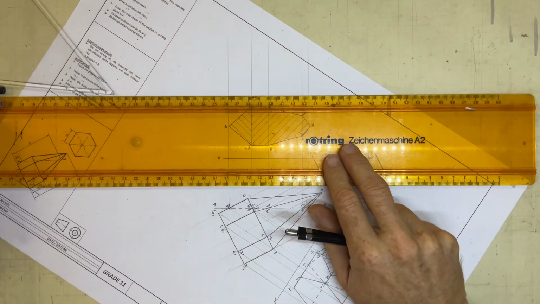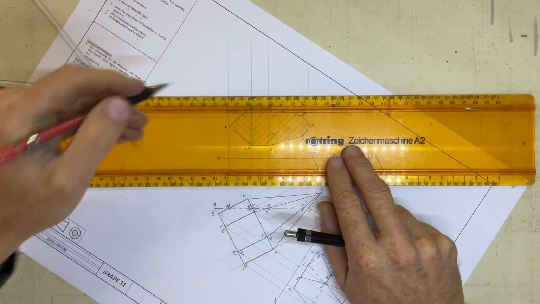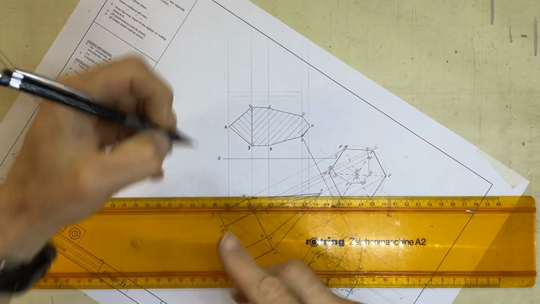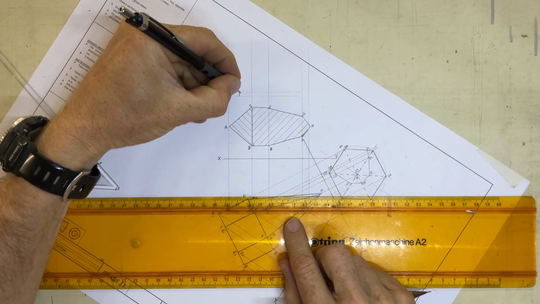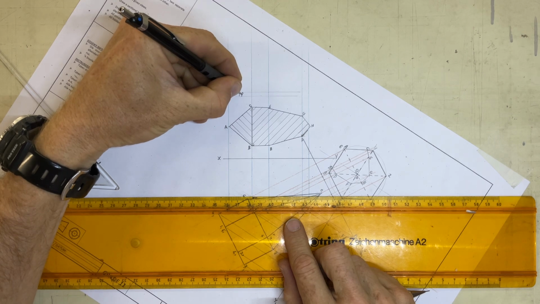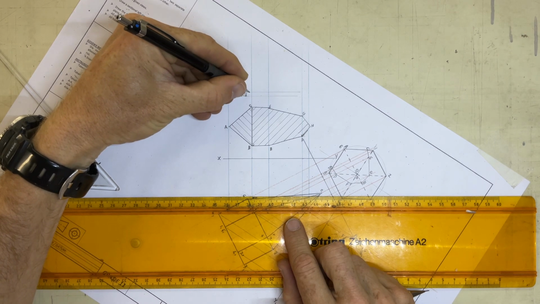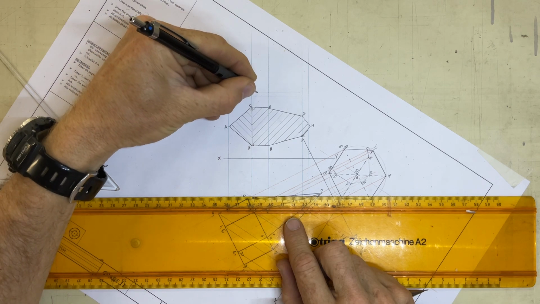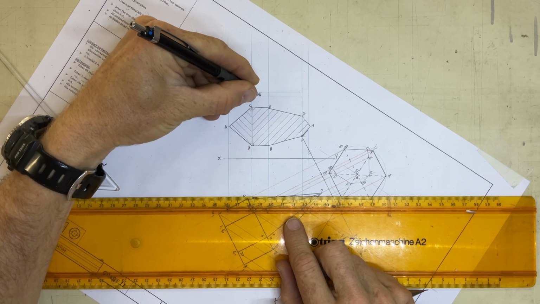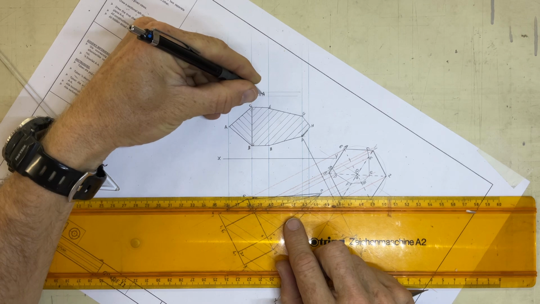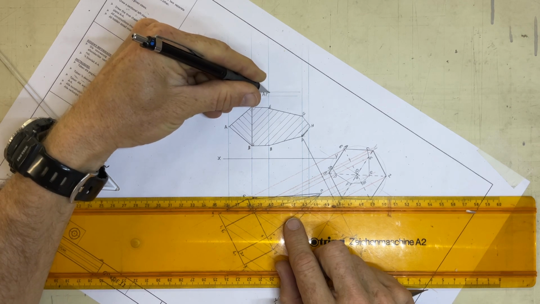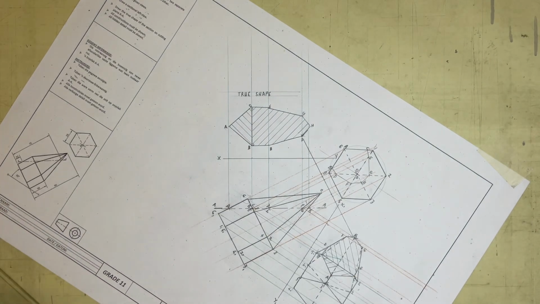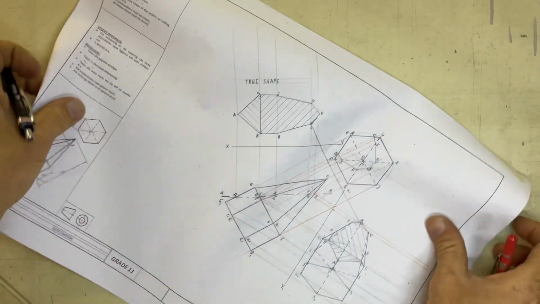Once you've got that, you can come in over here, draw some construction lines, and write in true shape. And that is that drawing completed.